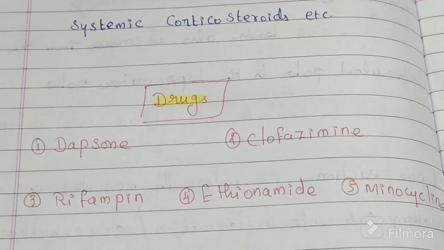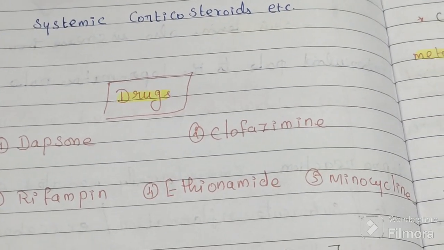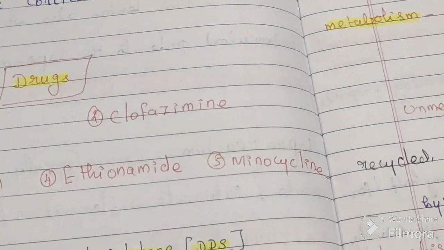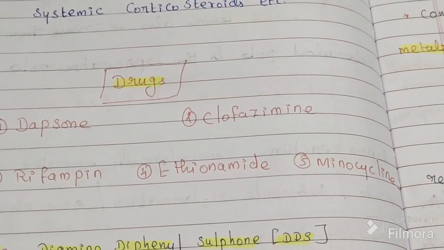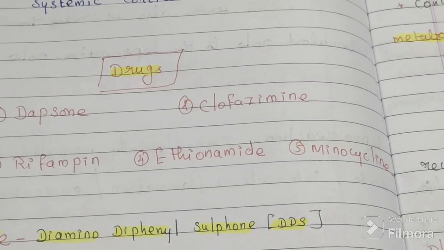clofazimine, then rifampin, ethionamide and minocycline. The only tetracycline that can be used is minocycline.